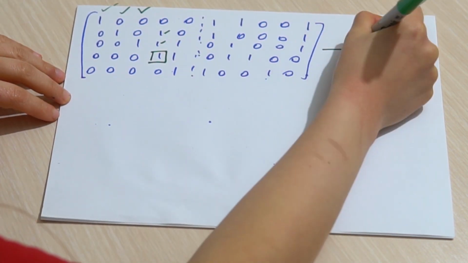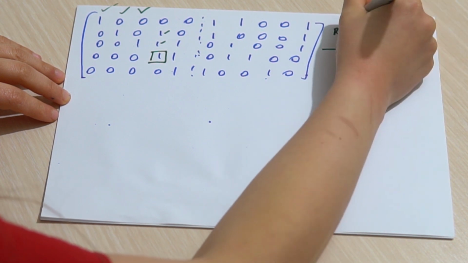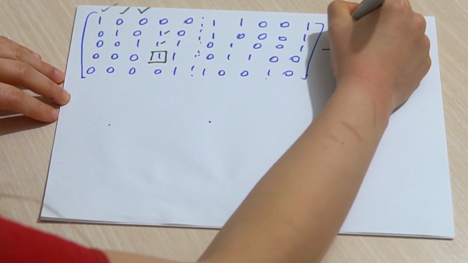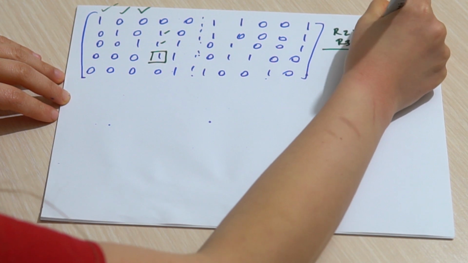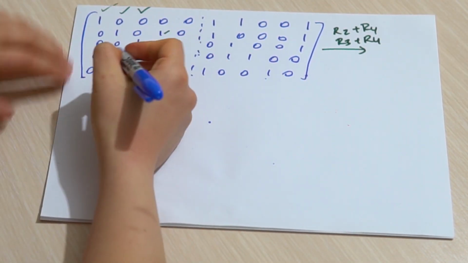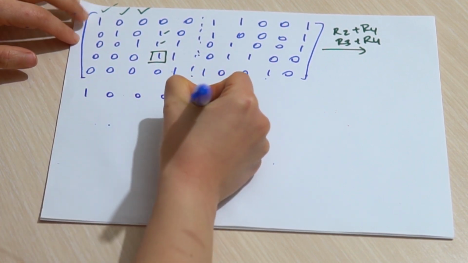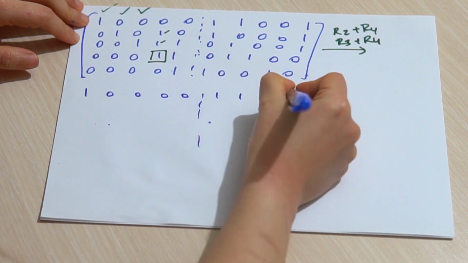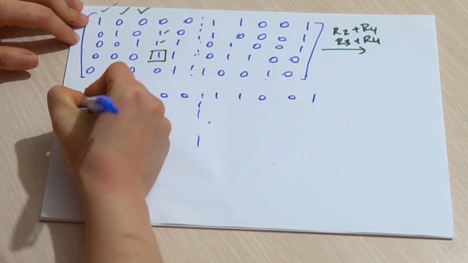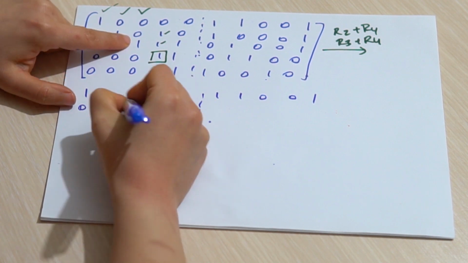So we should add row 4 to row 2 and row 3. Then I will get, I didn't do anything to row 1.